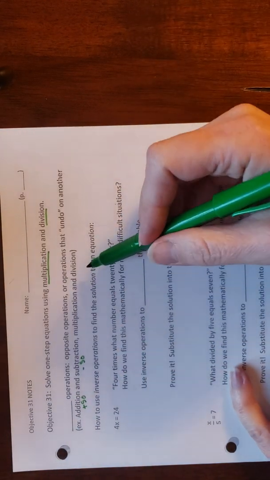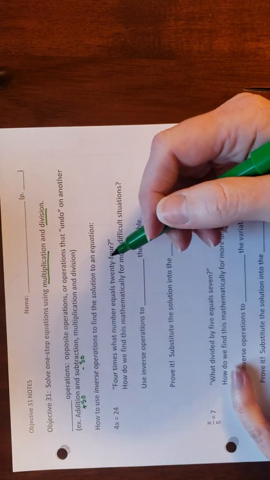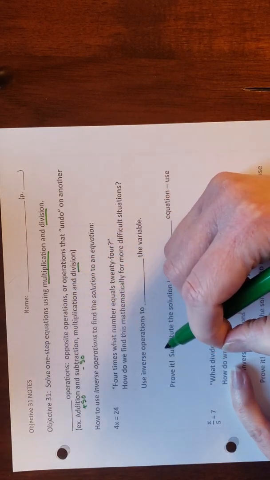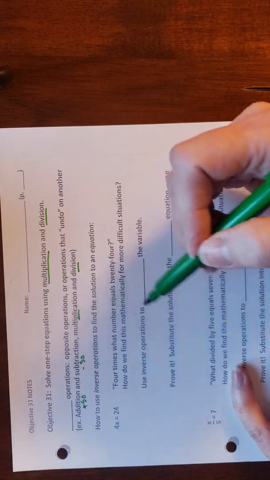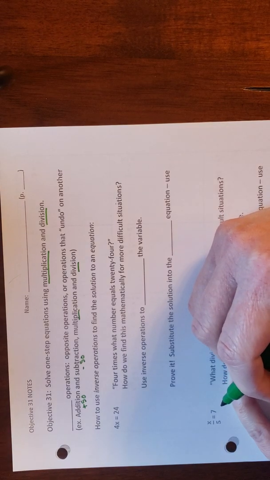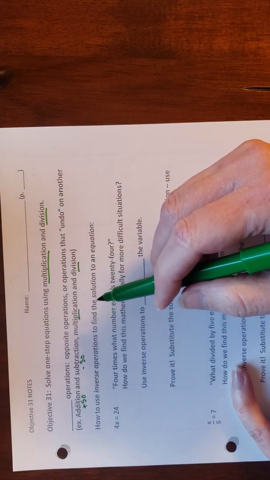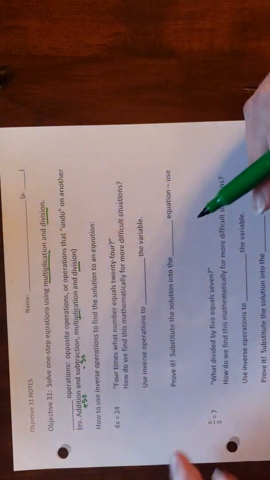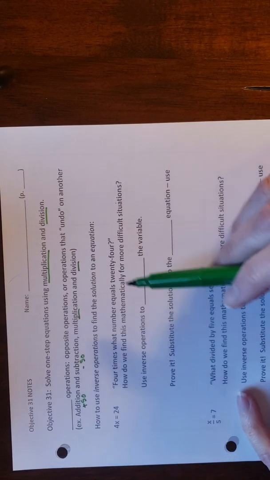Similarly with multiplication and division, if you imagine a recipe for a casserole that your family really likes, you can divide that casserole recipe into smaller portions to feed just a small group of people, or you can multiply that recipe by a number to feed a larger number of people. But regardless if it's the original, the smaller, or the bigger size, they should all taste the same. So multiplication and division undo each other in the sense where you can take a big recipe and bring it down. So today we are going to use inverse operations to find the solution to an equation.